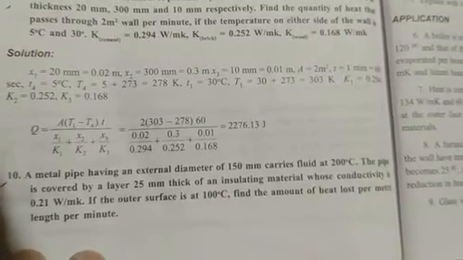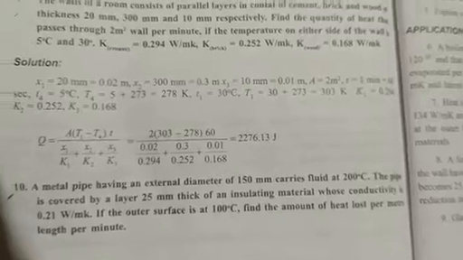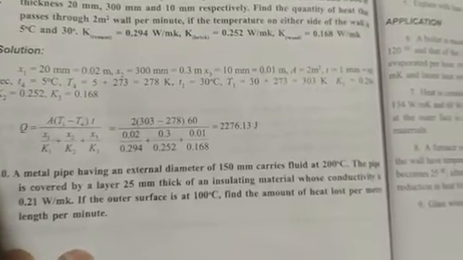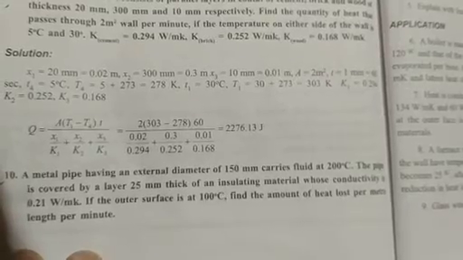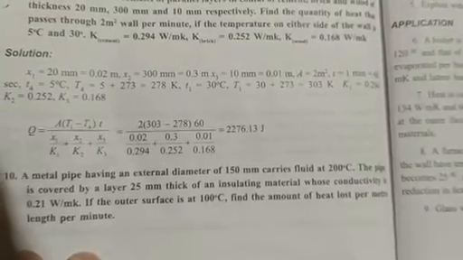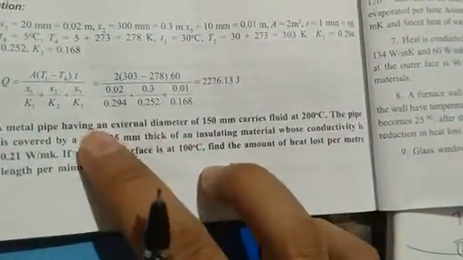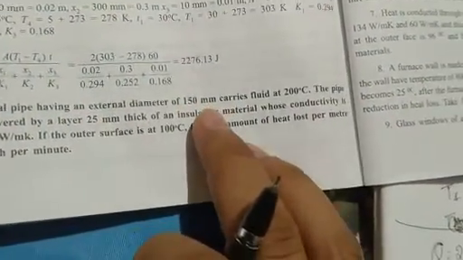If the outer surface is at 100 degrees Celsius, find the heat loss per meter length per minute. So one metal pipe is there, of external diameter 150 millimeter.